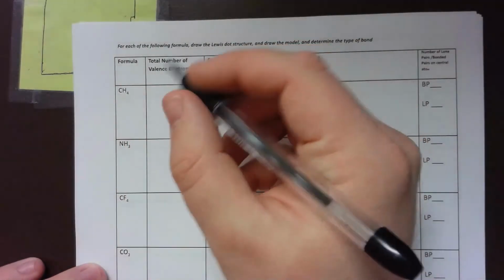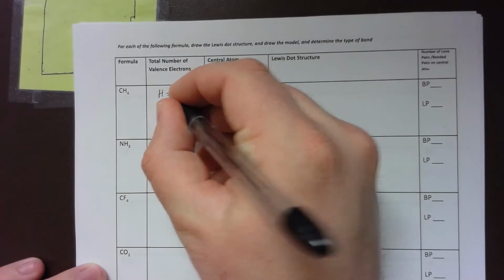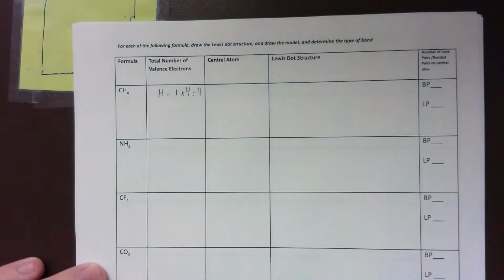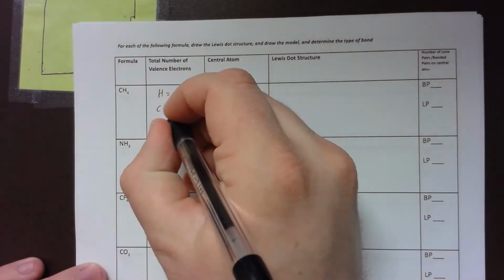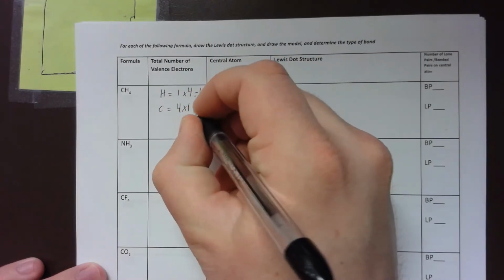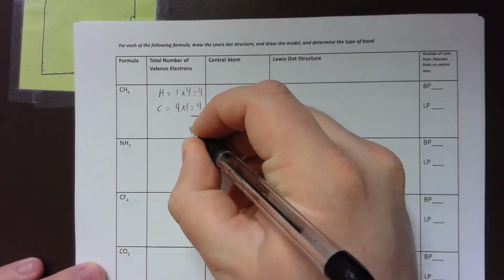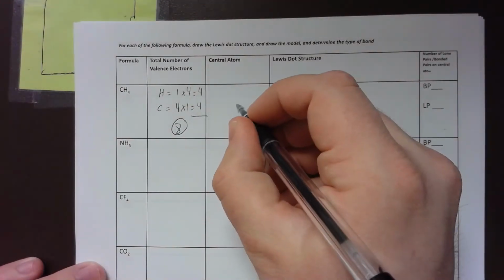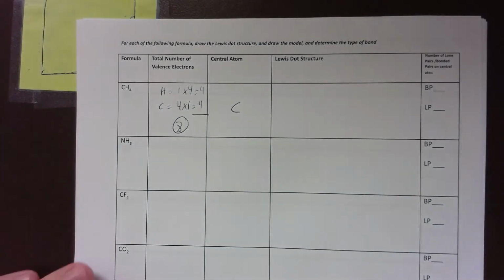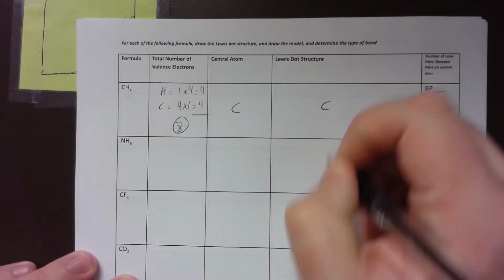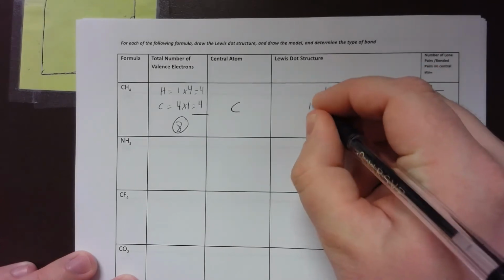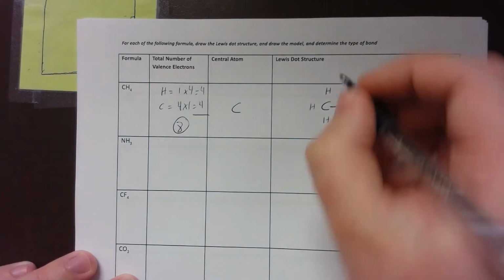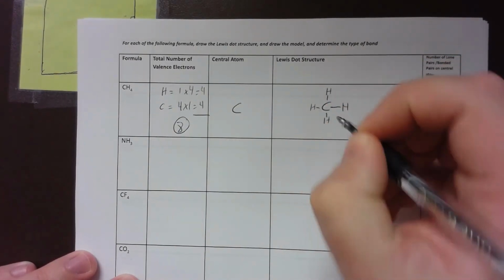We're looking at a total number of electrons, with H equals 1, so 4 times 1 equals 4, and then C equals 4 times 1 equals 4. We add them together, we have a total number of 8. The central atom is going to be our carbon for this particular one, and if we show the Lewis dot structure, we're going to have carbon, hydrogen, hydrogen, hydrogen, hydrogen.